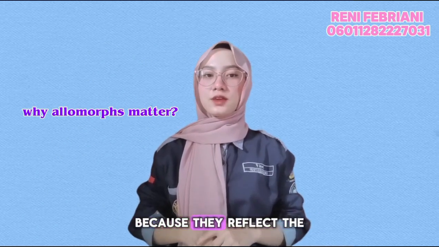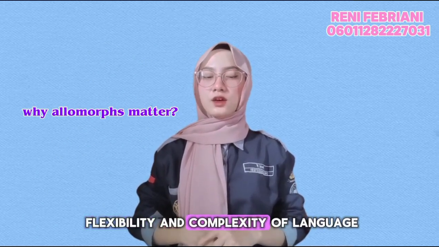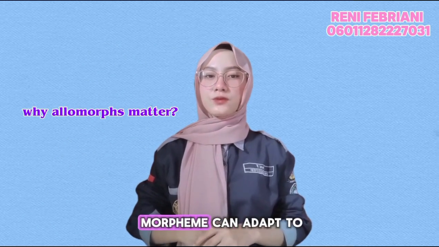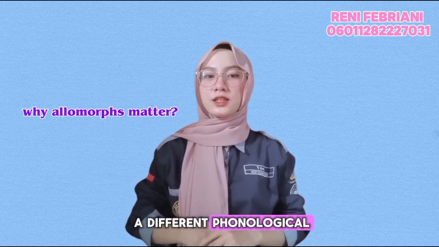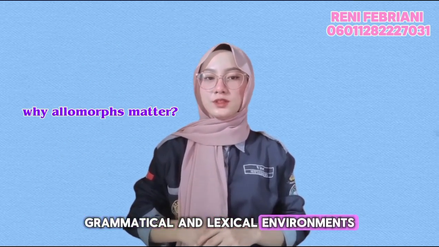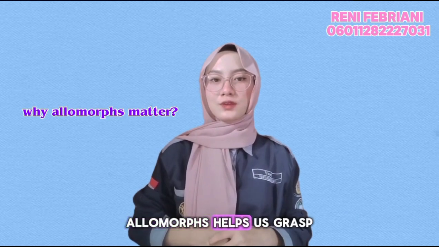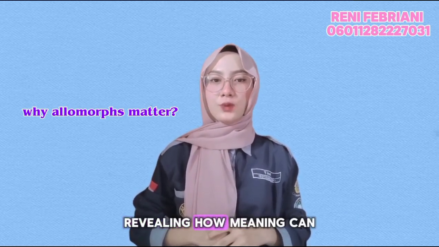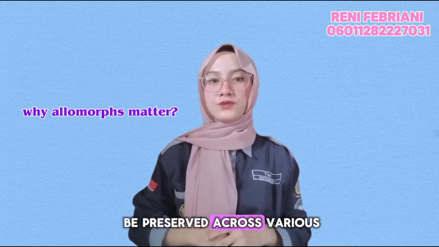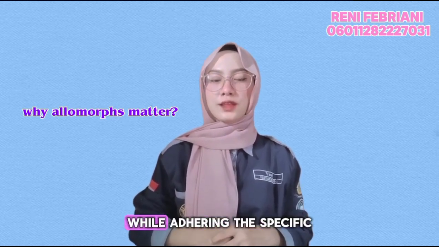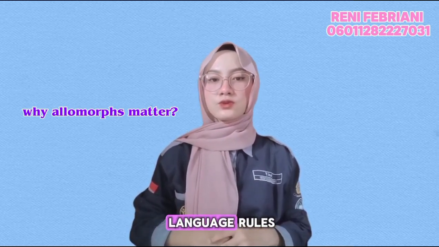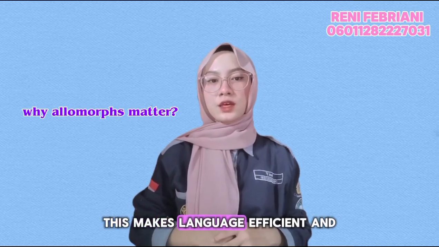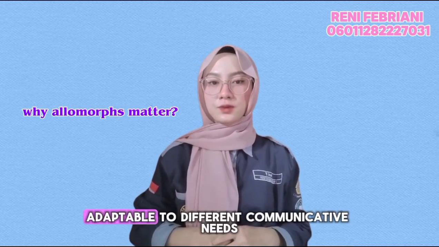Allomorphs matter because they reflect the flexibility and complexity of language, showing how a single morpheme can adapt to different phonological, grammatical, and lexical environments. Understanding allomorphs helps us grasp how language operates at a deeper level, revealing how meaning can be preserved across various word forms while adhering to specific language rules. This makes language efficient and adaptable to different communicative needs.